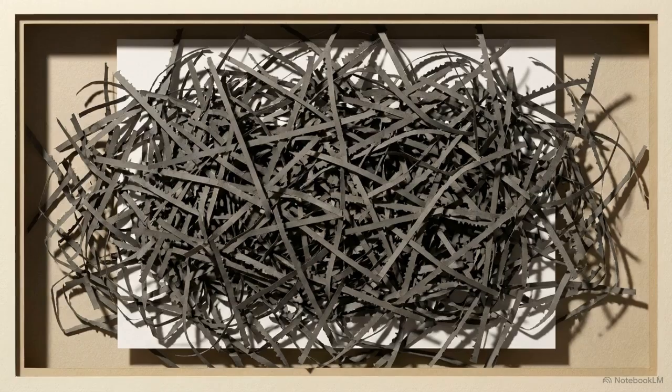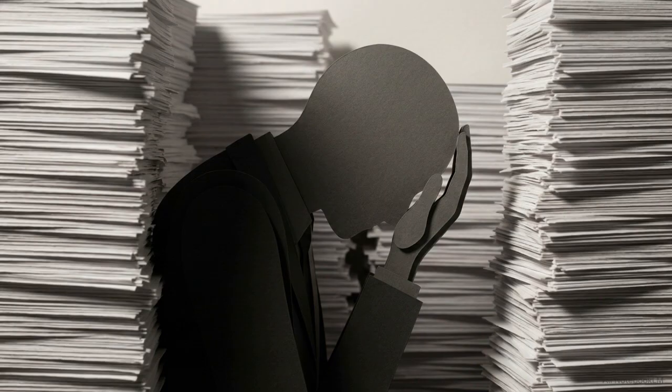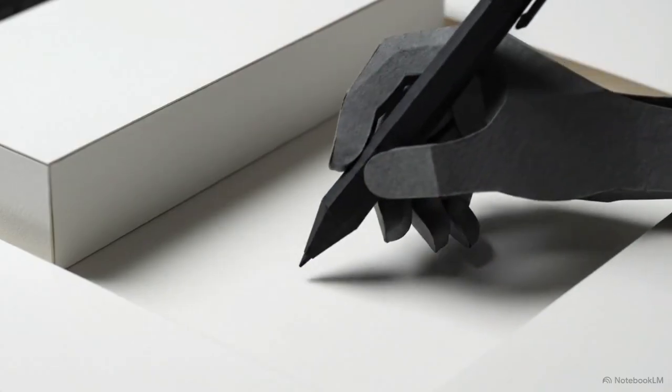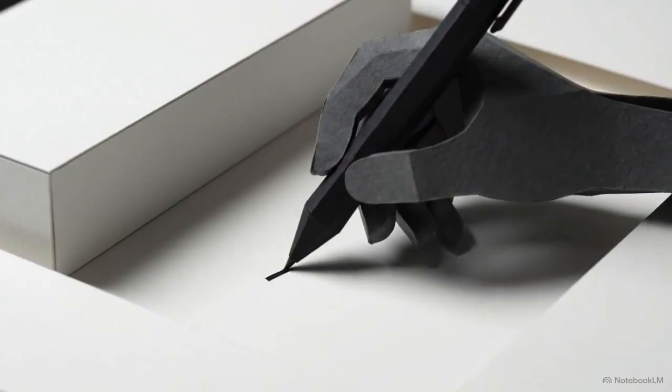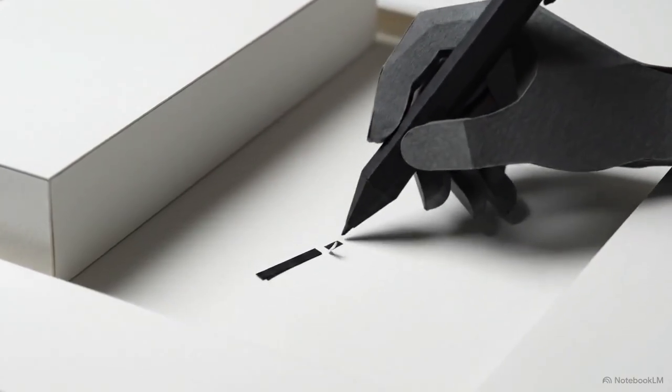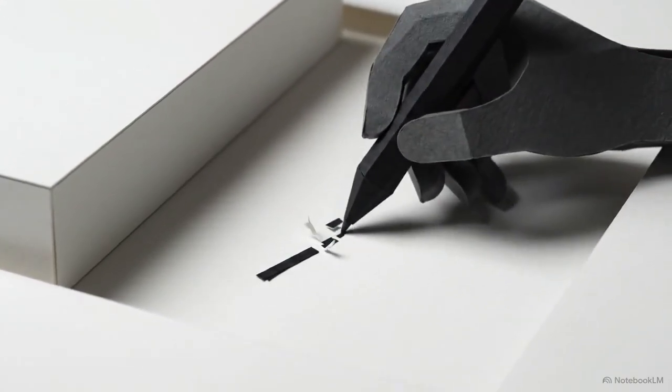The system fails when students revert to full sentence transcription. Trying to capture every word destroys the page's visual efficiency and clutters your mind before the class even ends. Treat this right column as a rapid data intake valve. Prioritize speed and brevity. Perfect grammar is irrelevant here.